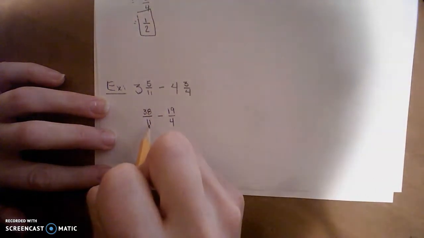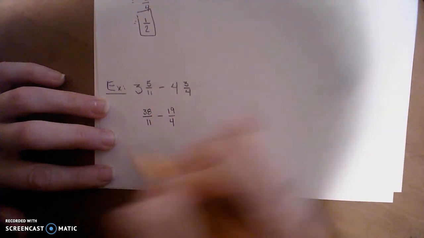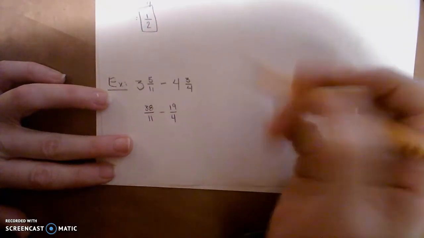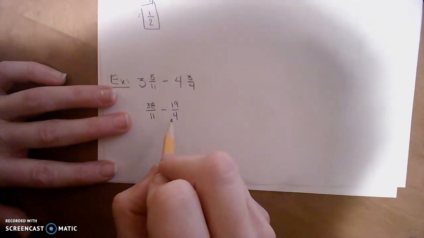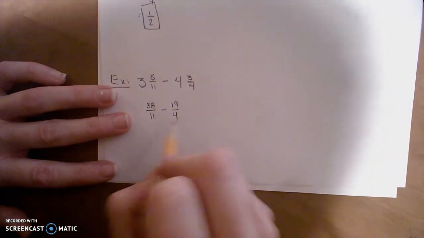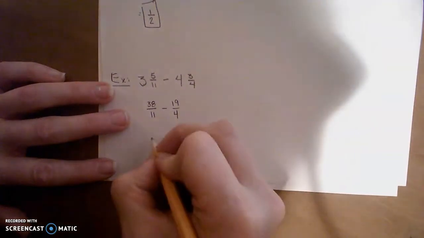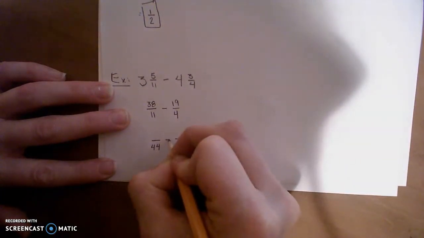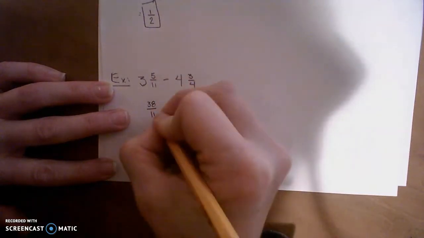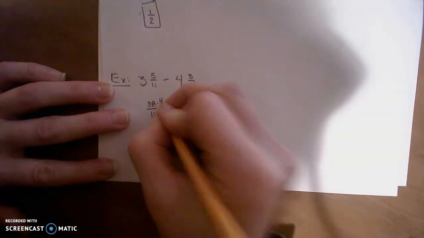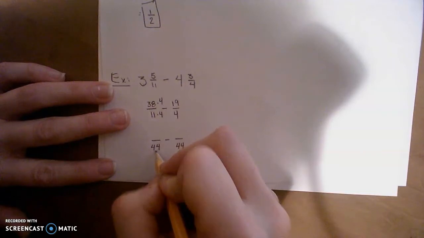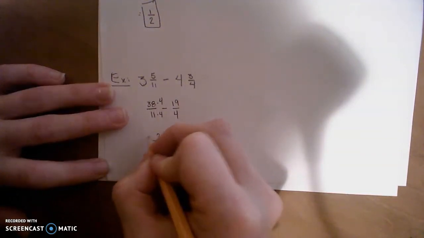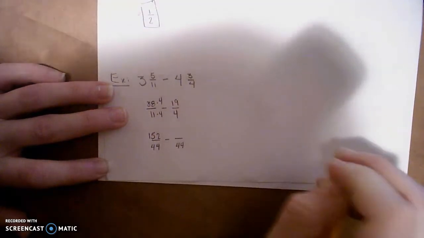Now what you can do is convert these to fractions with the same denominator and then subtract the numerators. So 11 and 4, the least common multiple of those two numbers is 44. So I'll write these two fractions with a denominator of 44. How do you go from 11 to 44? You multiply by 4. So 11 times 4 is 44. 38 times 4 is 152.